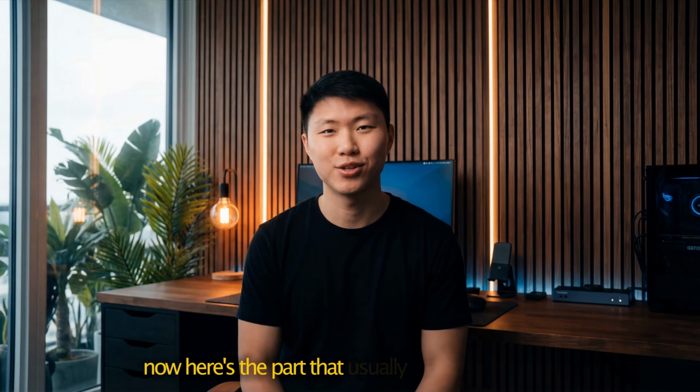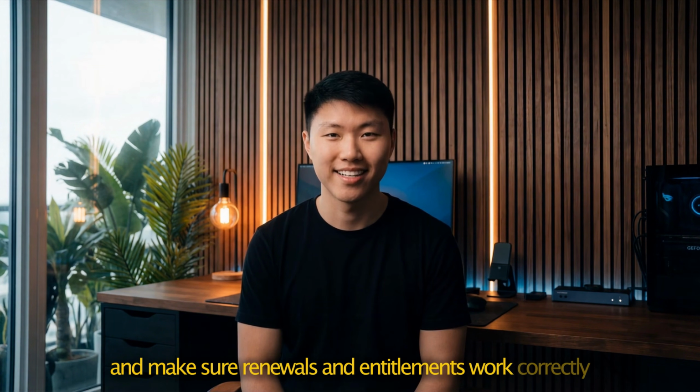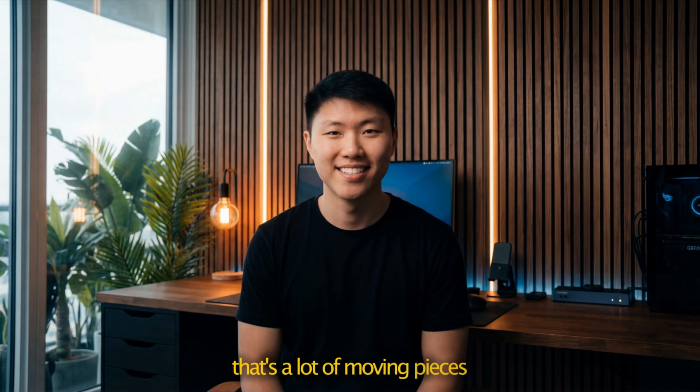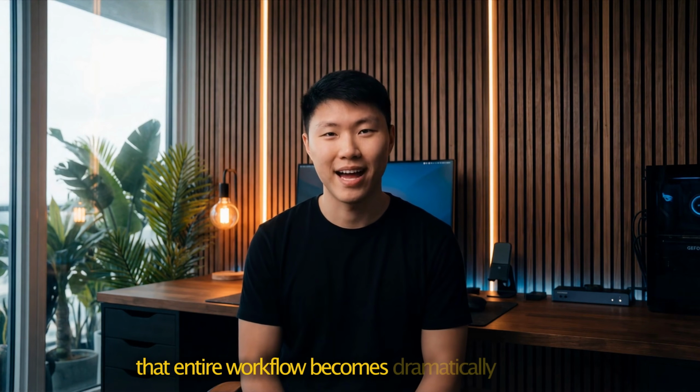Now, here's the part that usually gets complicated: monetization. Traditionally, adding subscriptions to a mobile app is a multi-step process. You need to integrate Apple's in-app purchase system, handle purchase states, manage subscriptions, validate receipts, build a paywall, and make sure renewals and entitlements work correctly. That's a lot of moving pieces. But with RevenueCat built directly into Replit, that entire workflow becomes dramatically simpler.